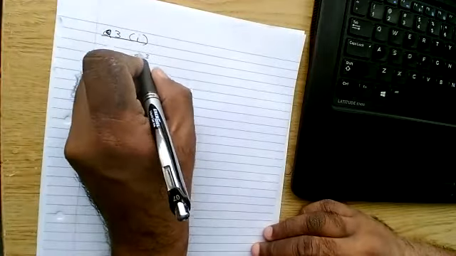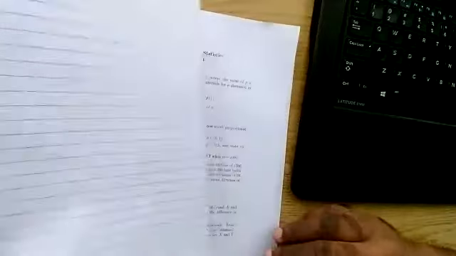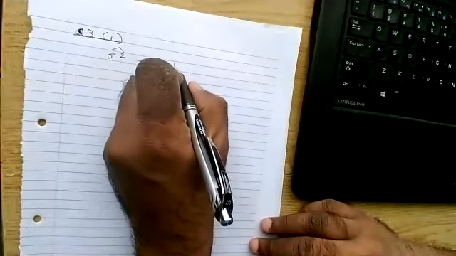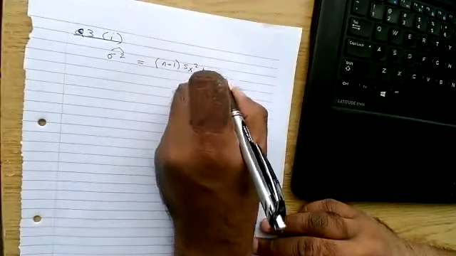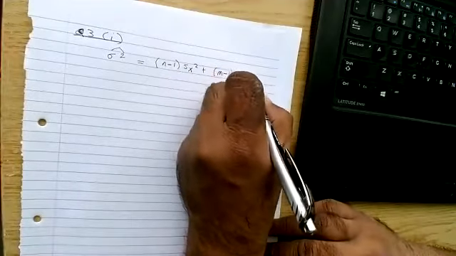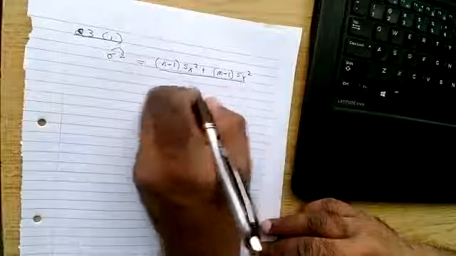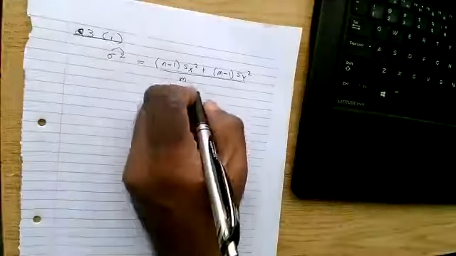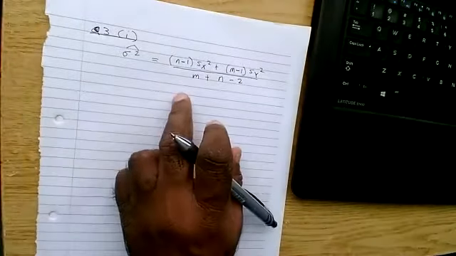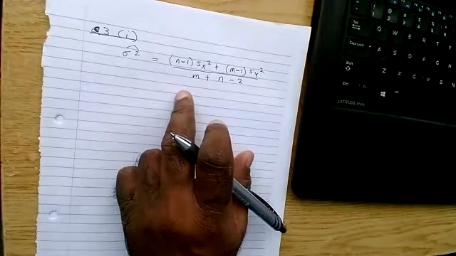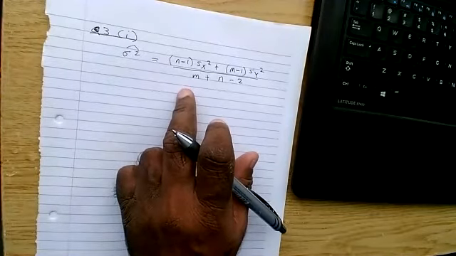The estimator for sigma squared that is given to us, if you read the question, is n minus 1 times sx squared plus m minus 1 times sy squared divided by n plus m minus 2. This is the estimator for sigma squared, and we need to show that it is unbiased for sigma squared.